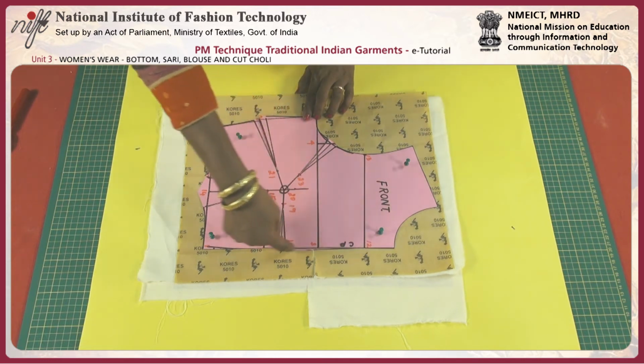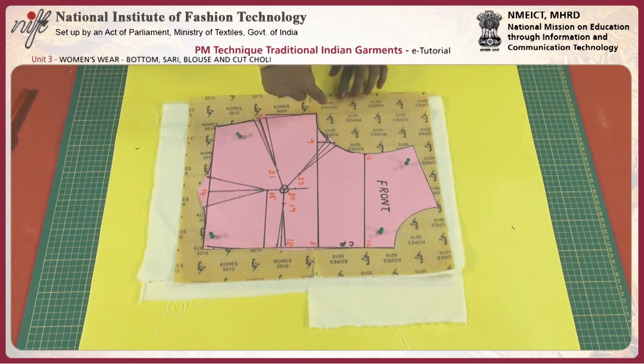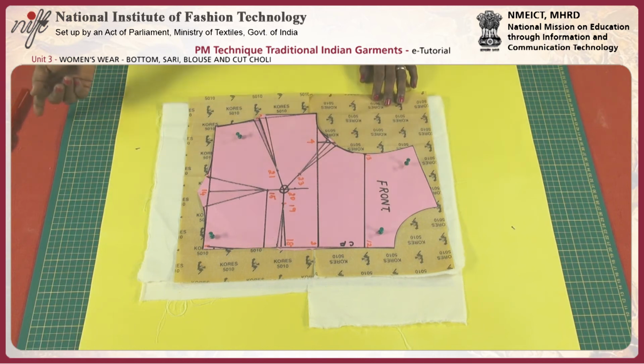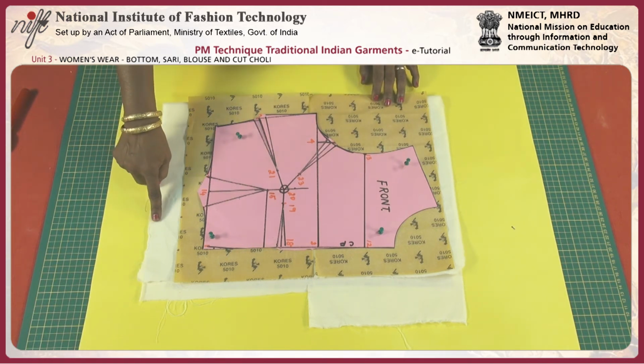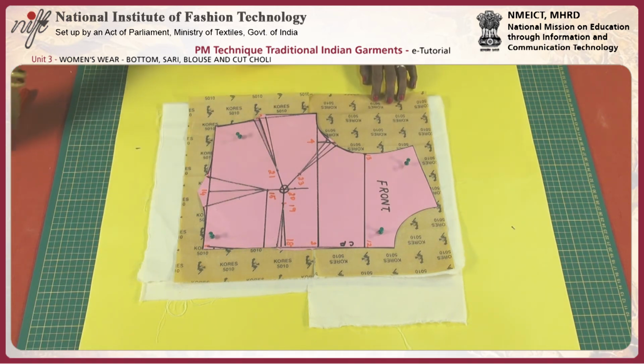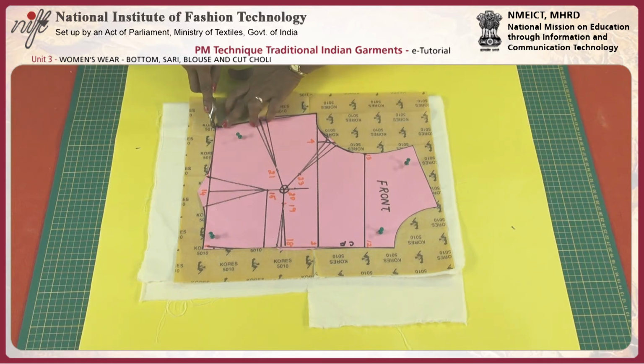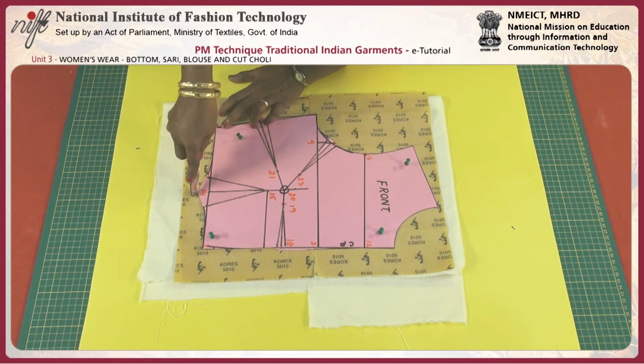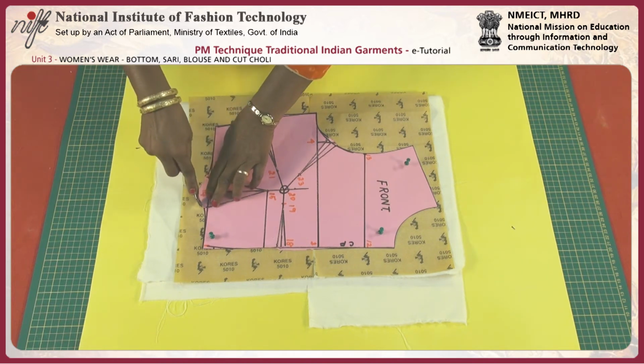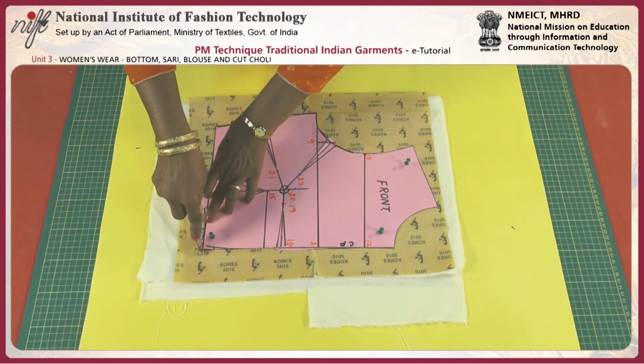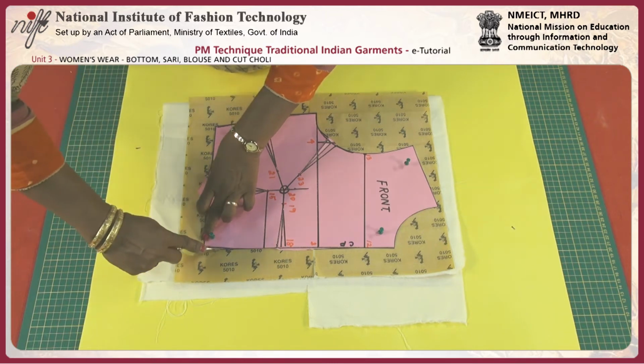We can also trace the outline of the stitching line. Then we can add the seam allowance directly on the pattern. Now we are going to trace the outline by passing the tracing wheel along the exact outline of the pattern.